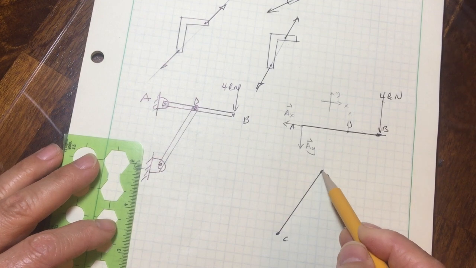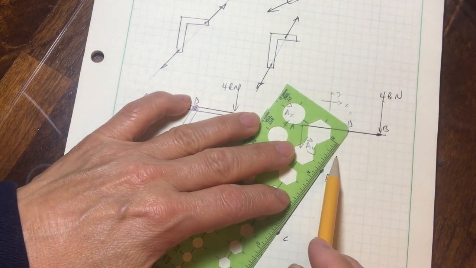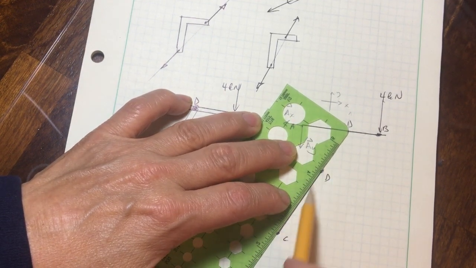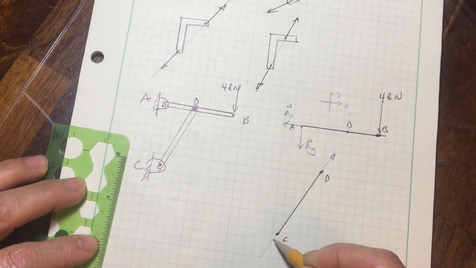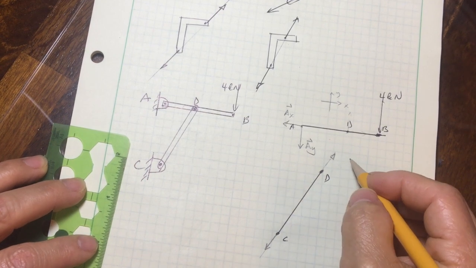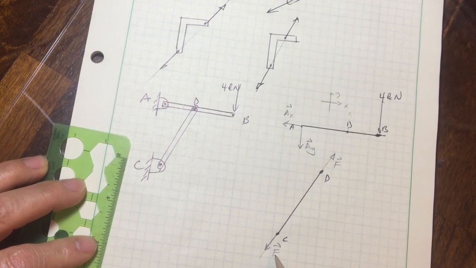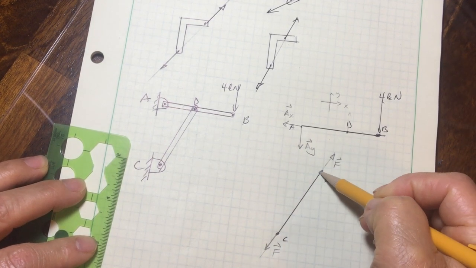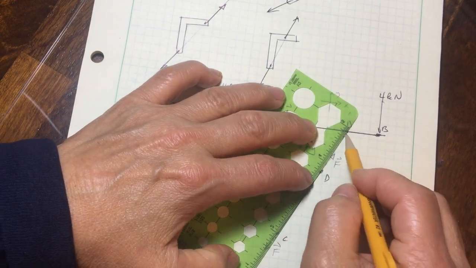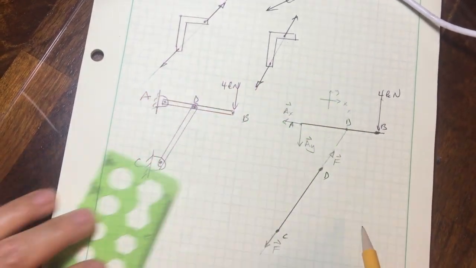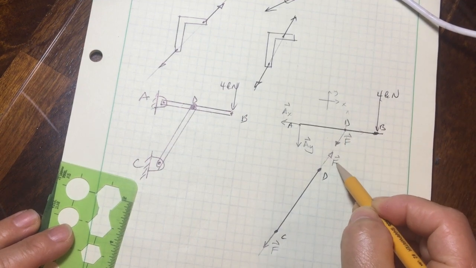However, I should recognize that this is a two-force member, and that would make the reaction forces be collinear to one another but equal and opposite. So this force is equal and opposite to that. However, since D here is the same as the D here, I would have a reaction force such as that, and this would also be equal and opposite to this.